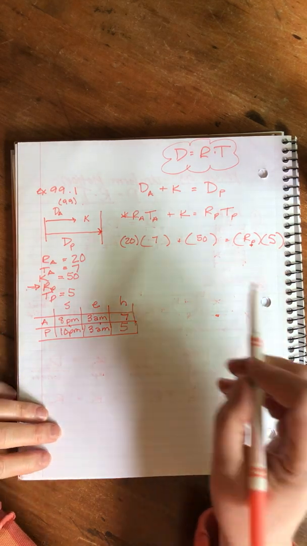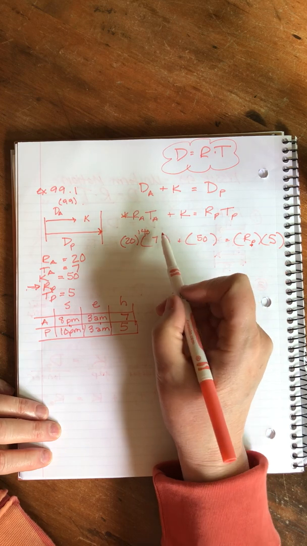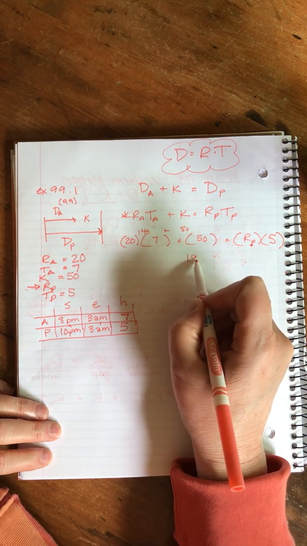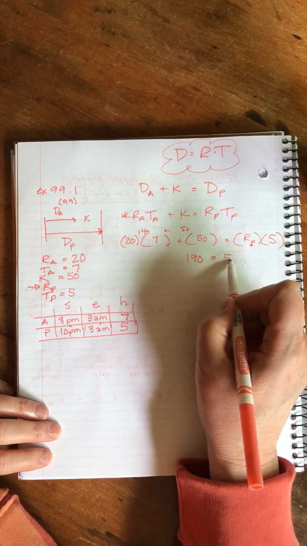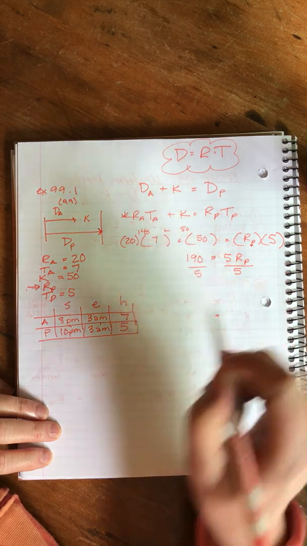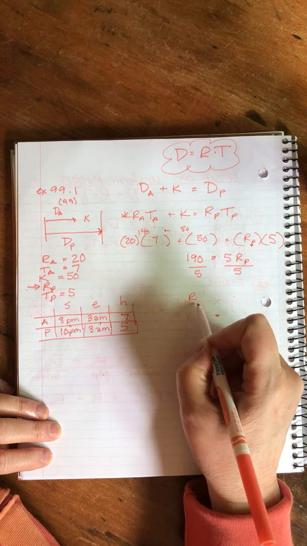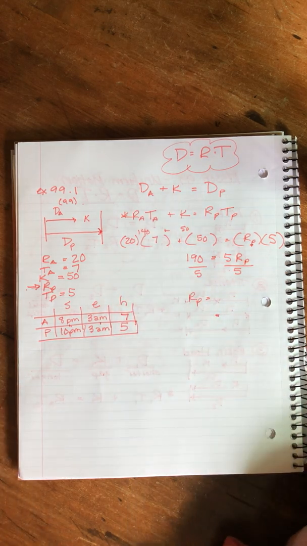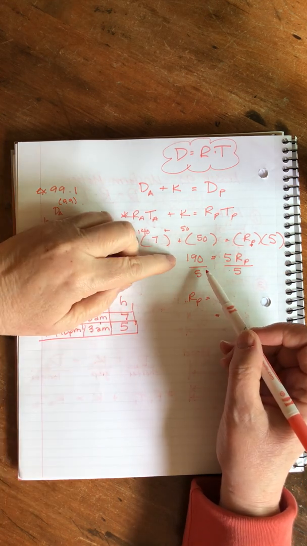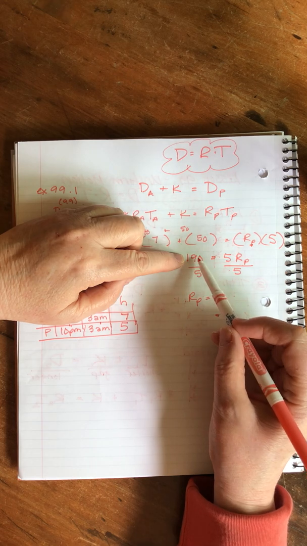Okay, let's multiply. This is 140 plus 50. So what we're going to have is 190 on this side equals 5 RP. Divide both sides by 5, and we get that the rate of Patroclus, and let's see, 50 into 190, well, 30 times 5 would be 150.